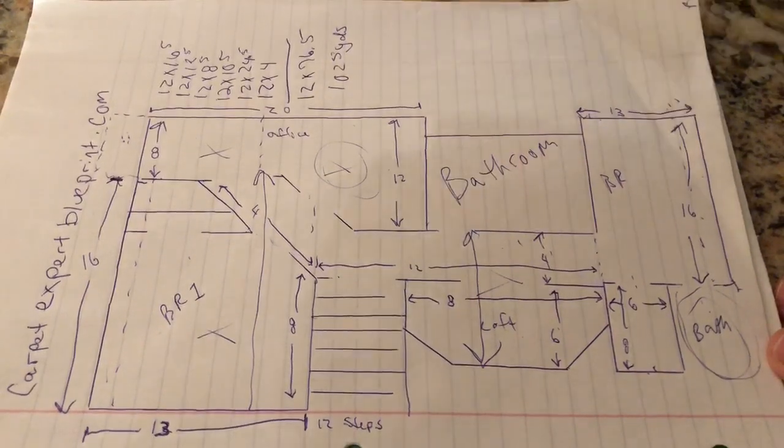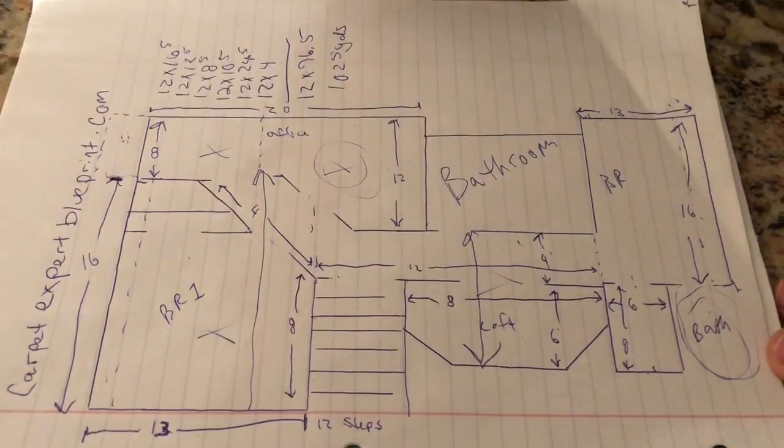And obviously the sky's the limit. You can get into a $40 a yard carpet. You could also get them into $13 a yard carpet. So either way, this is how I would break down a little more complicated print.